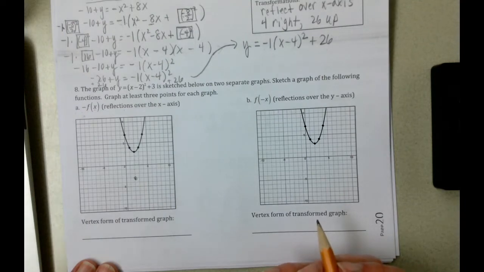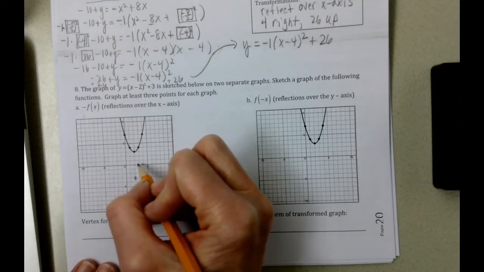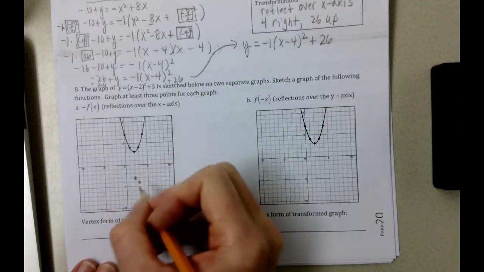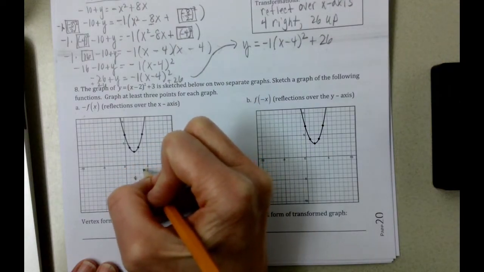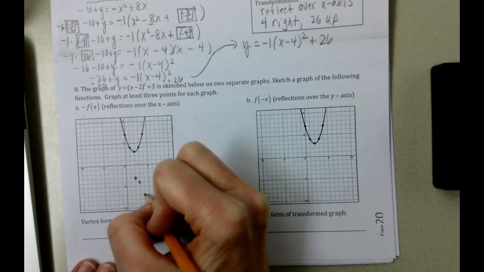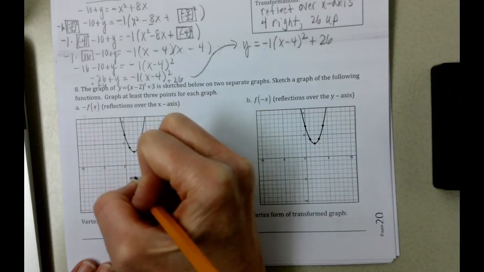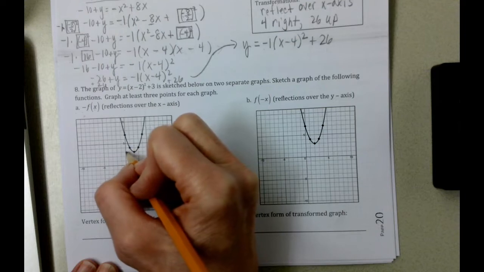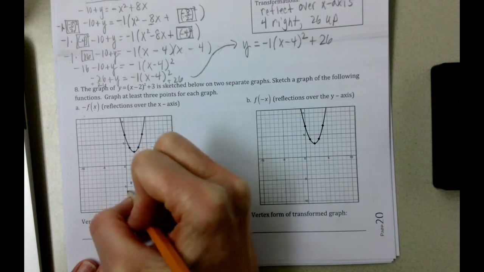And it's all about counting. You did this in geometry, conceivably. This point here is 4 spaces over and 7 spaces away from the x-axis, so on the other side of the x-axis, 1, 2, 3, 4, 5, 6, 7. The same goes on the other side.